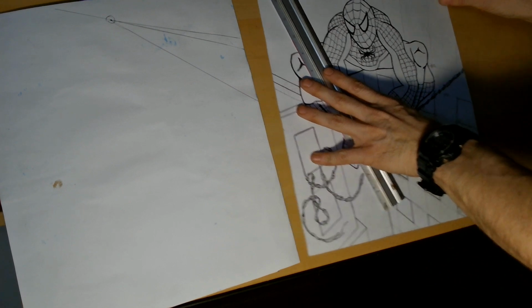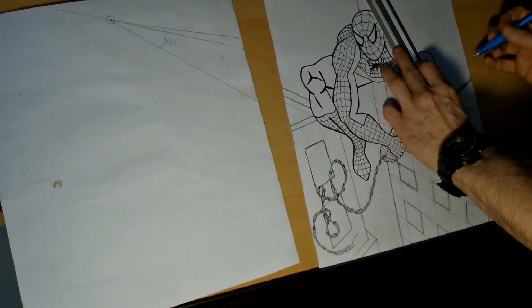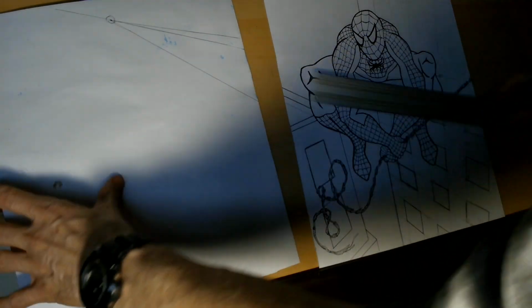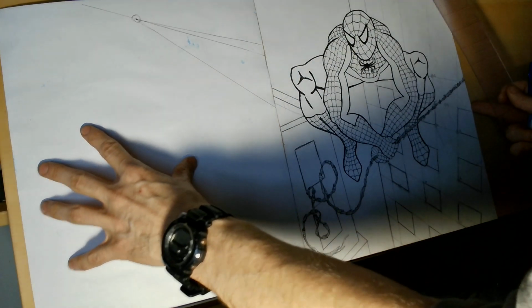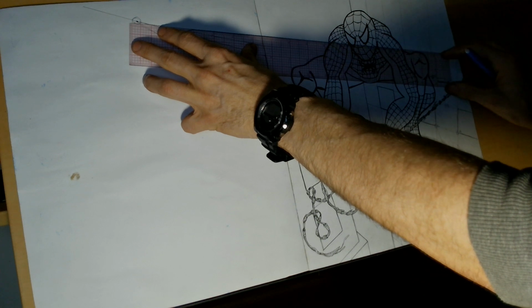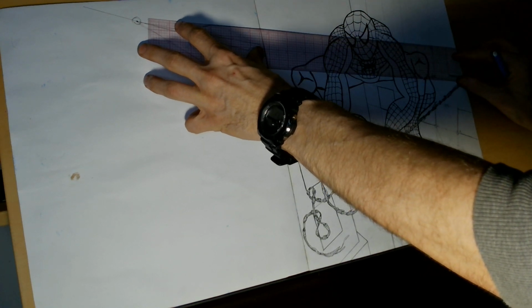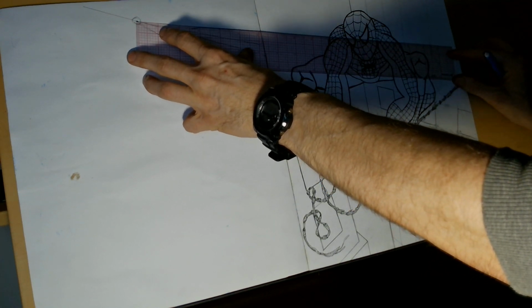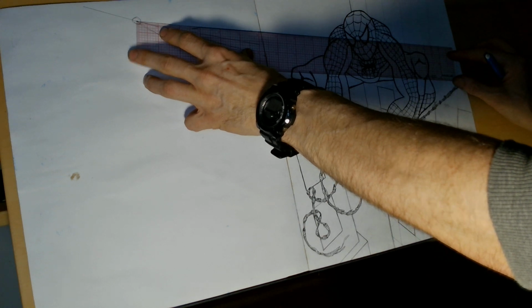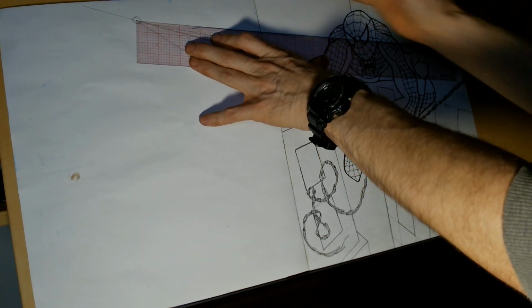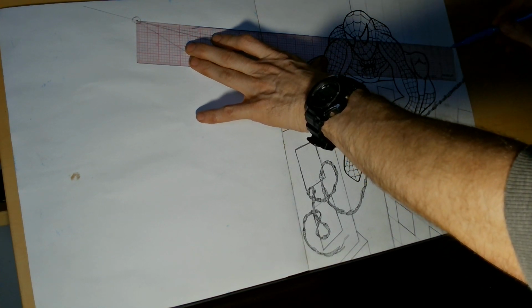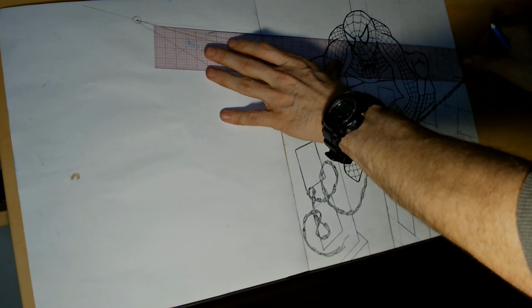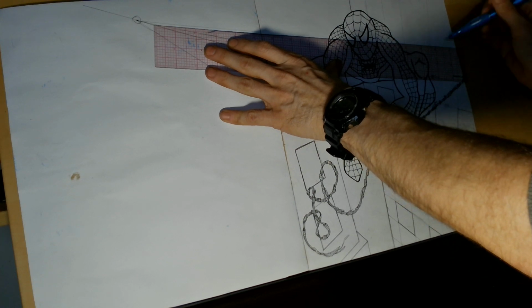Now that I have that line in there, line that up again with that. Almost to the end there. Close enough that I can draw that in, extend it just a hair.